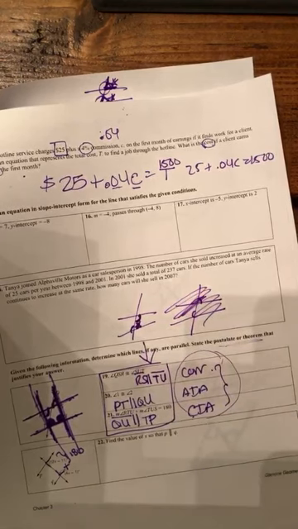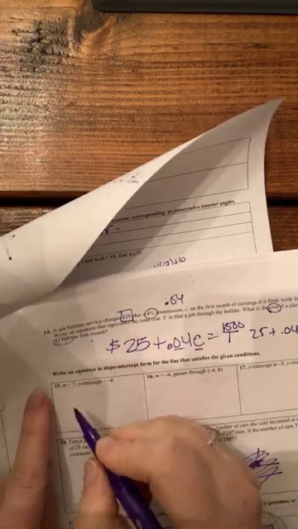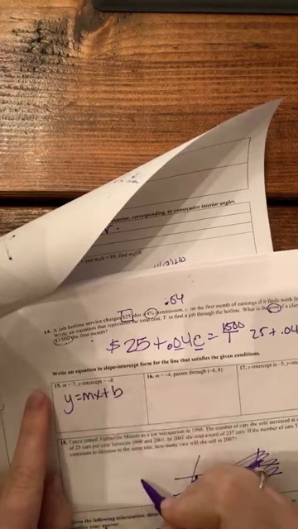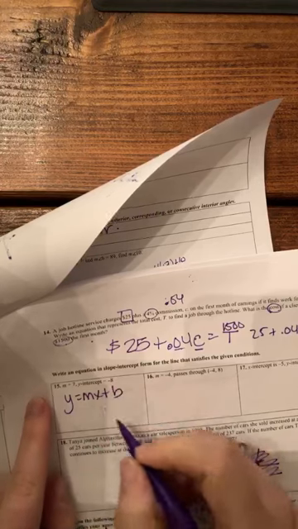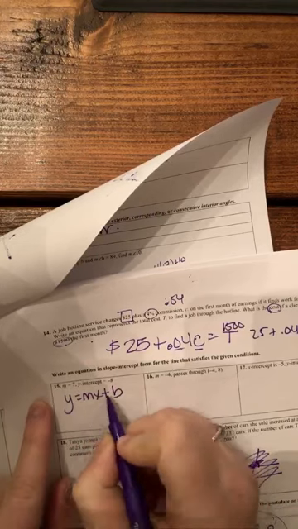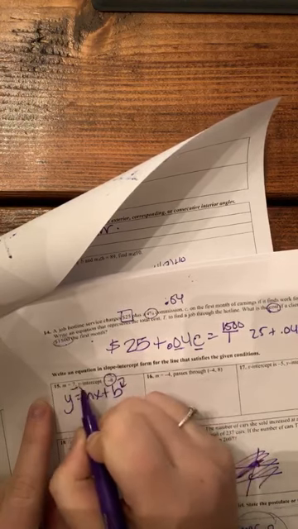Which 15? To write the equation? You just got to put in y equals mx plus b. Yes. Thanks. So you just put the -8 in for b and the 7 in for the slope.